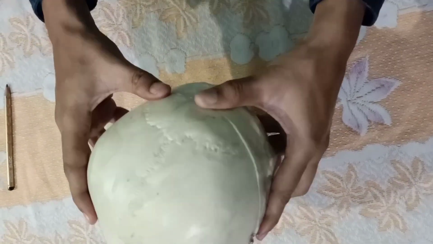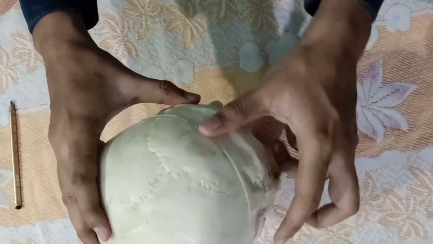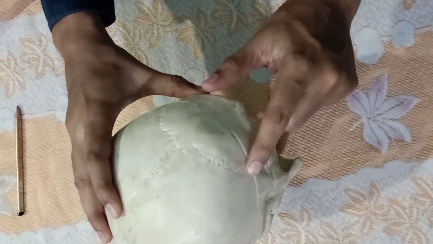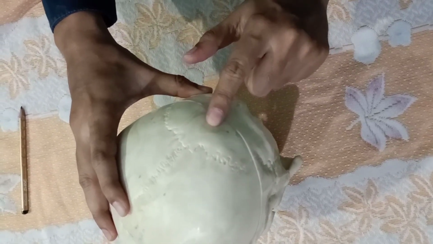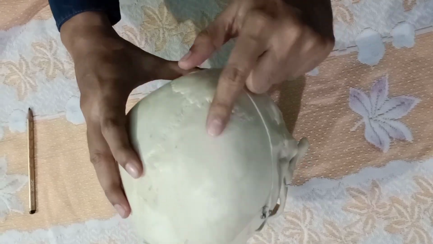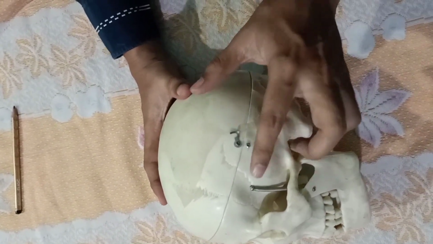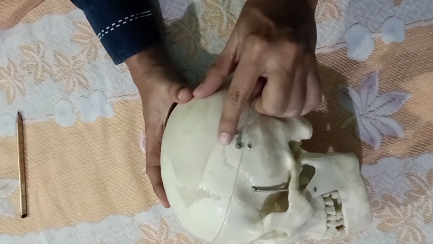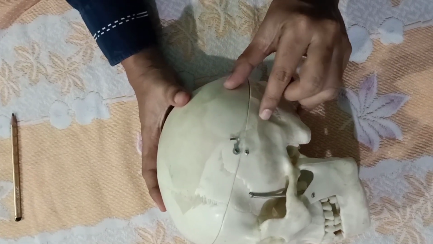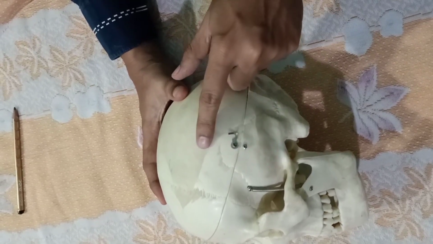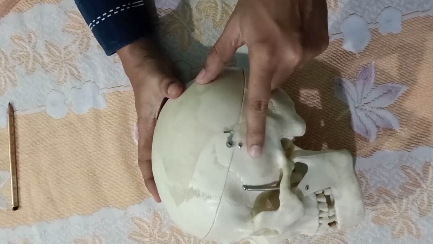Third suture is the denticulate or dentate suture. This is the denticulate suture between the occipital bone and 2 parietal bones. Fourth suture is the squamous suture. The margins are flat. This is the squamous suture. Example is the parieto-temporal suture between the parietal bone and the temporal bone.